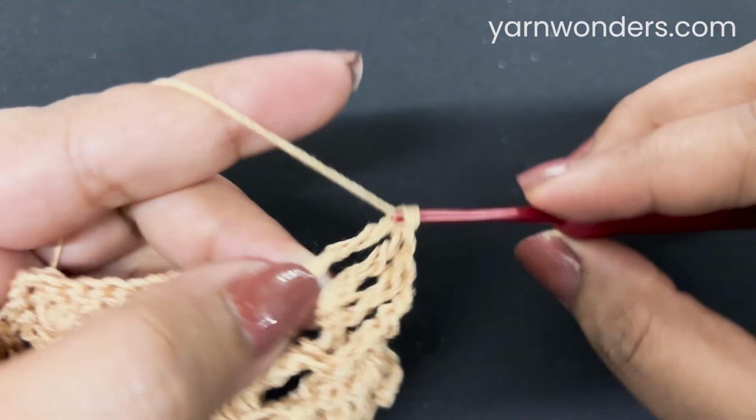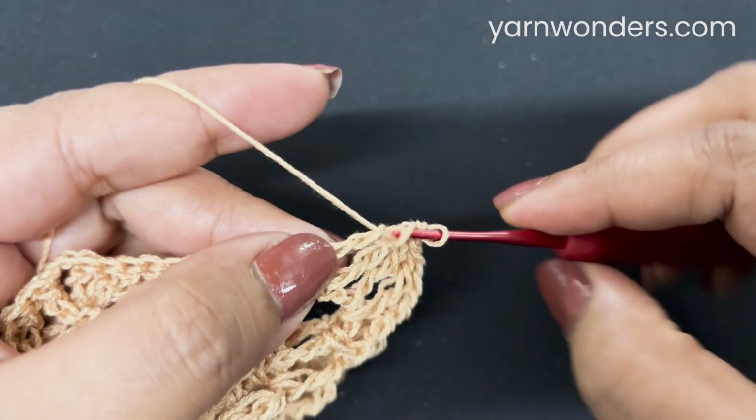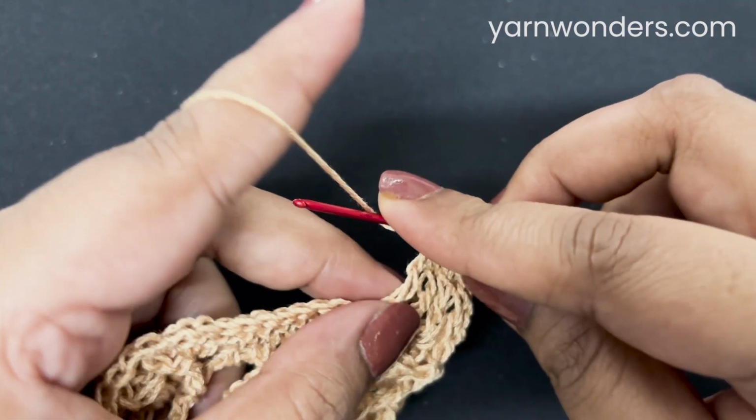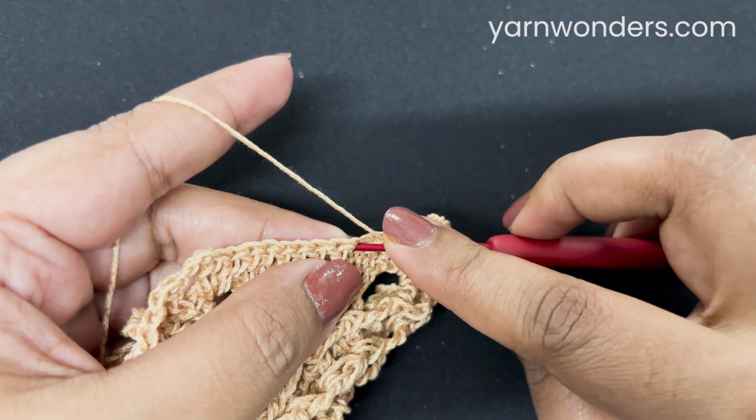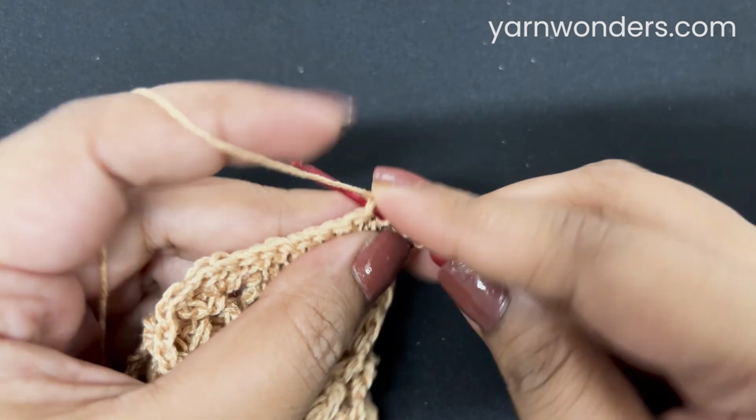That's 1, 2, and you're going to work a triple crochet decrease into the next 6 stitches.